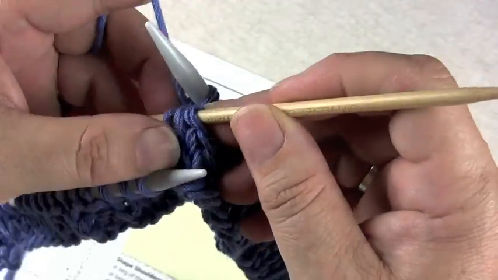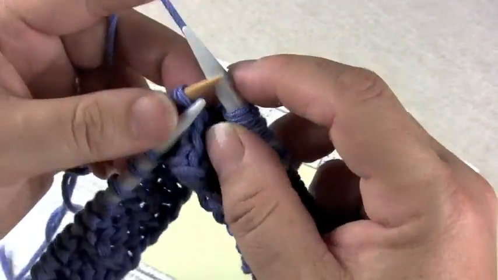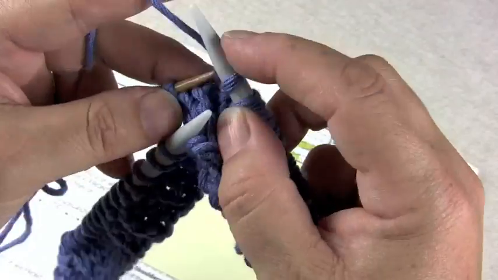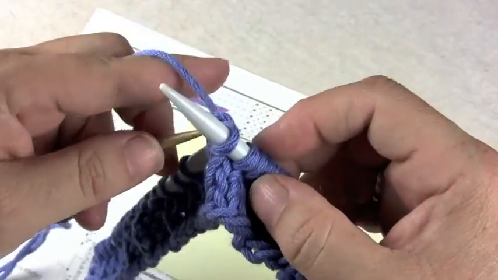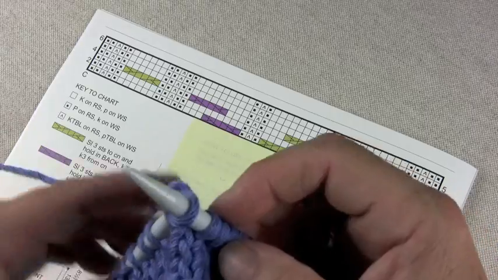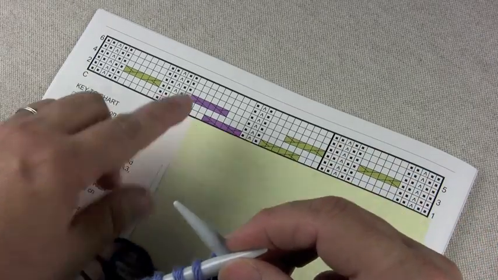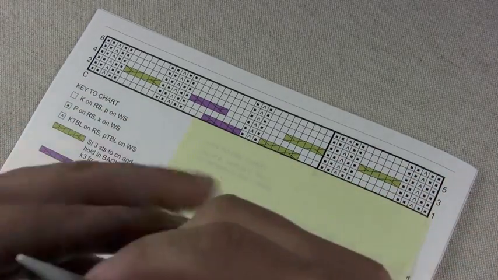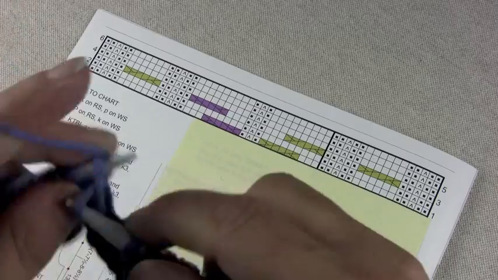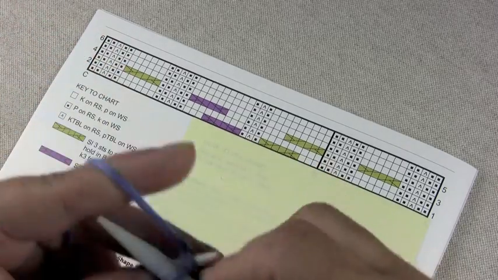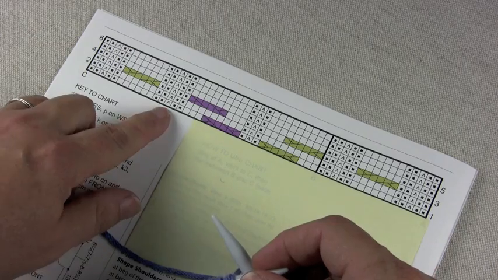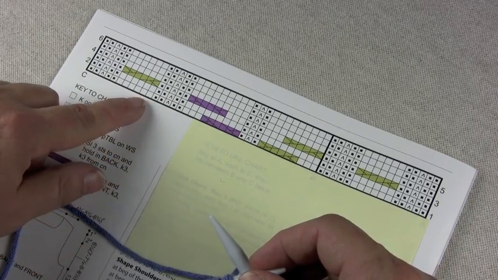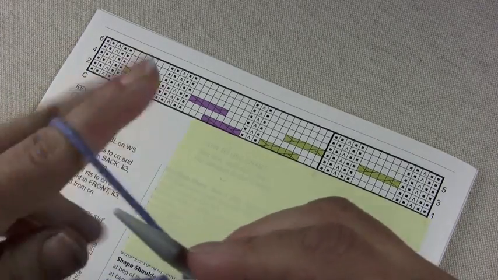Knit 3 from cable needle. This time, just for you, I will knit them off the cable needle directly to show you that either one is fine, just what you're comfortable with. Then I have knit 3, and the rest you're very familiar with. Purl, purl, knit through back loop, purl, purl, knit 6, so on.